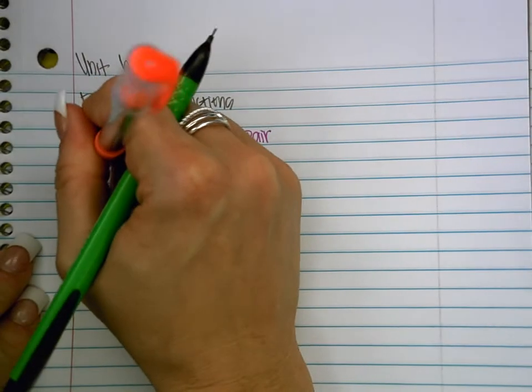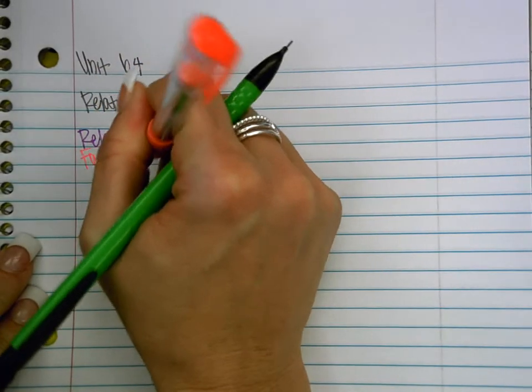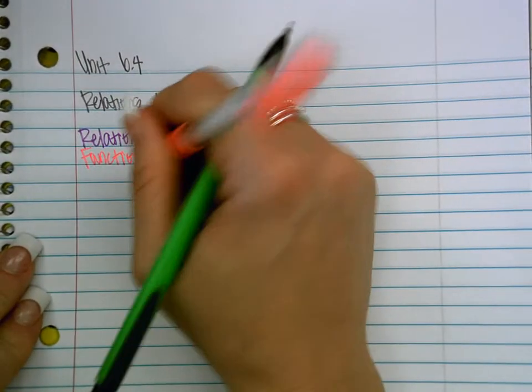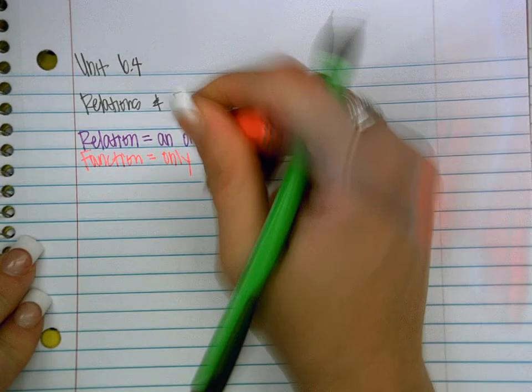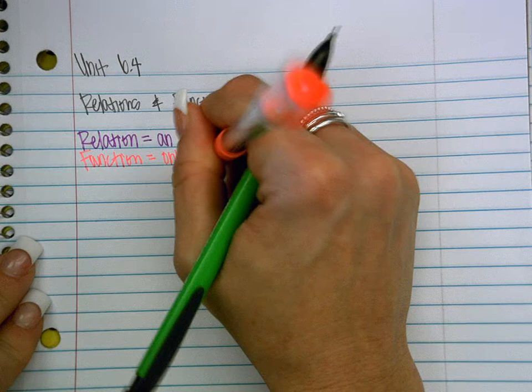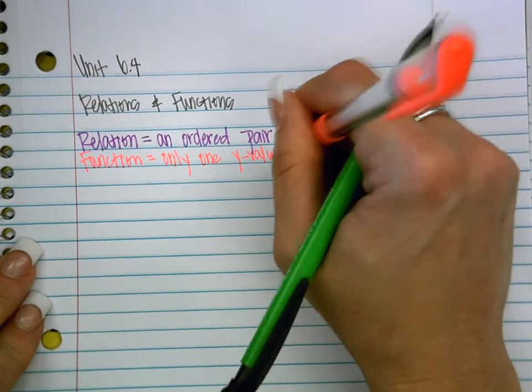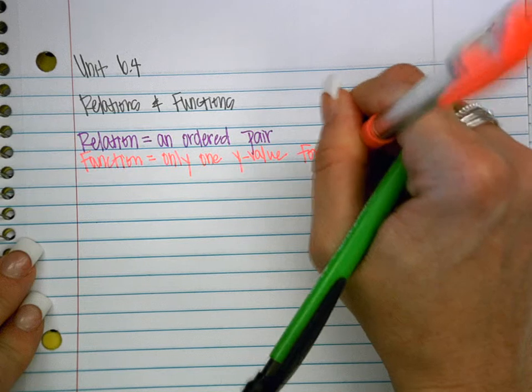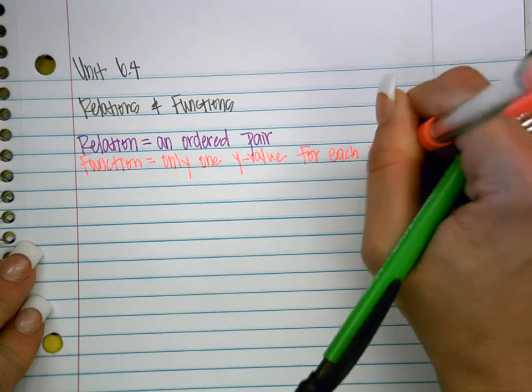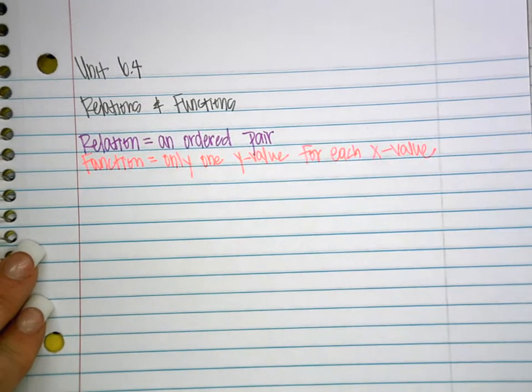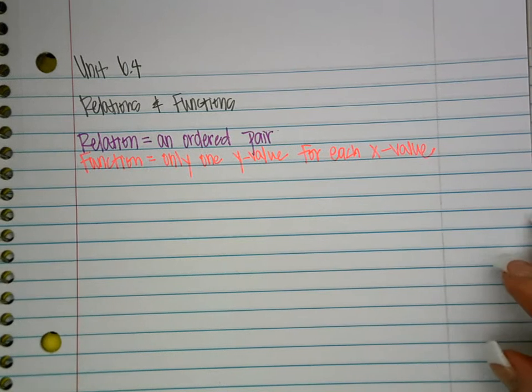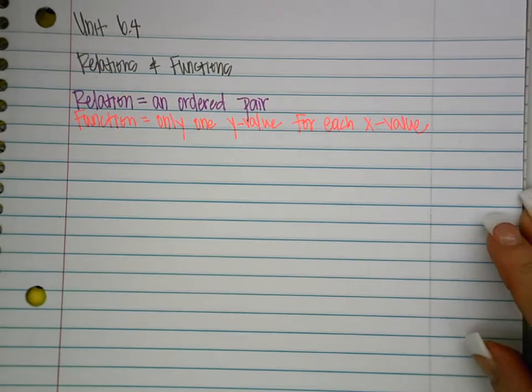A function is only when you have only one y value for each x value.